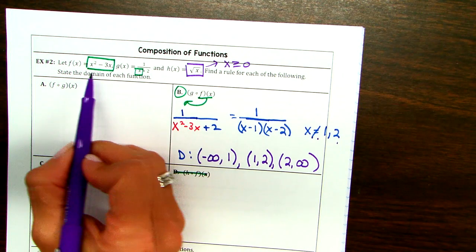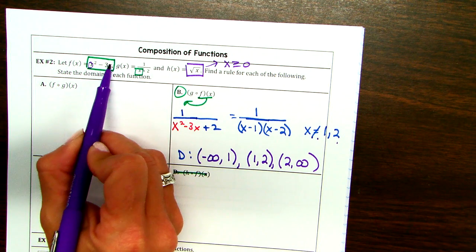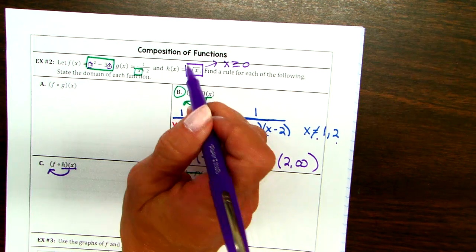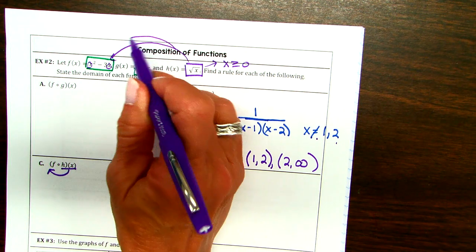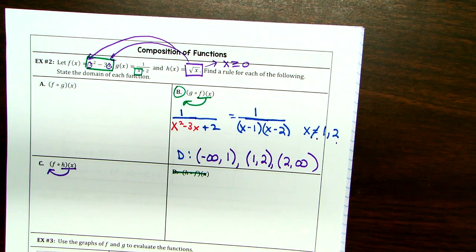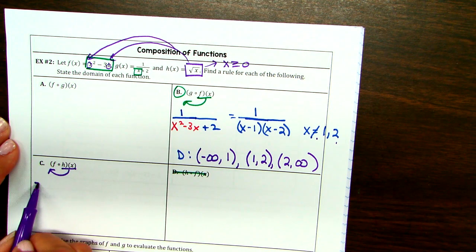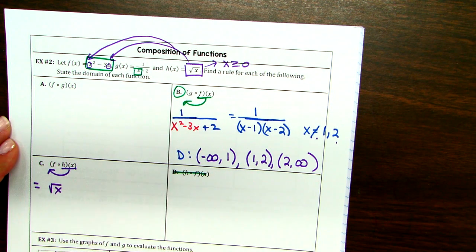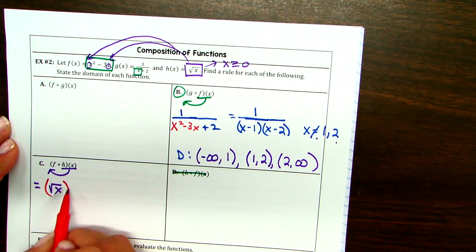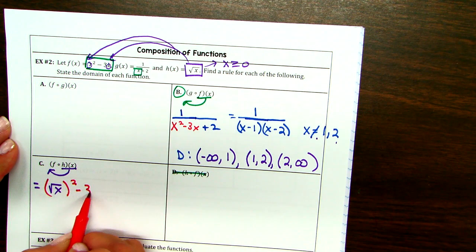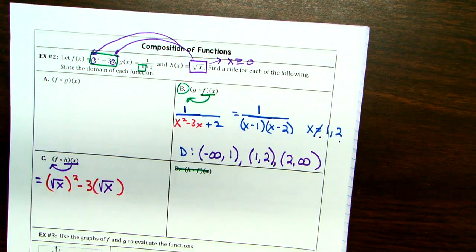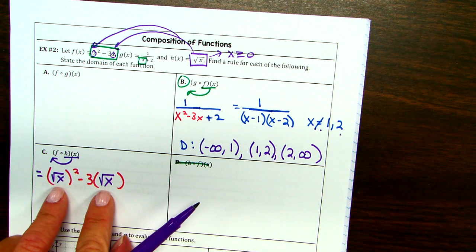All right, and then I'm going to go into my f function here and here. There's two x's and plug h of x in there. So I'm taking that and I'm putting it there. I'm really making a mess with my paper. And there. Okay? So that would be the square root of x squared minus 3 times the square root of x. Right? So in place of this purple is where there was an x, and that's where I put in h of x.